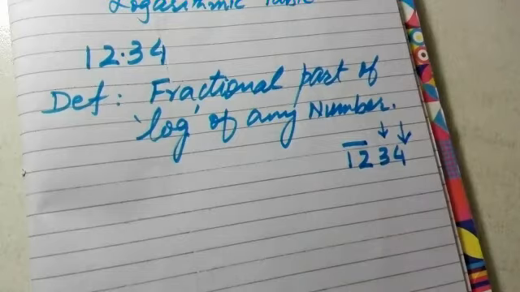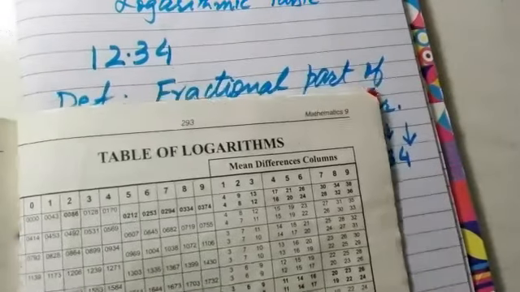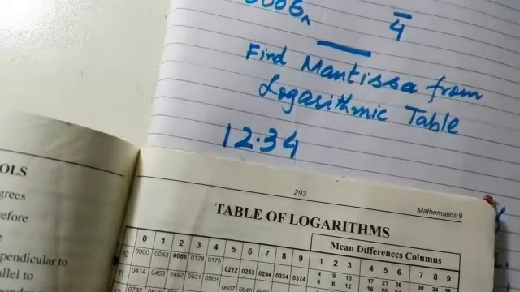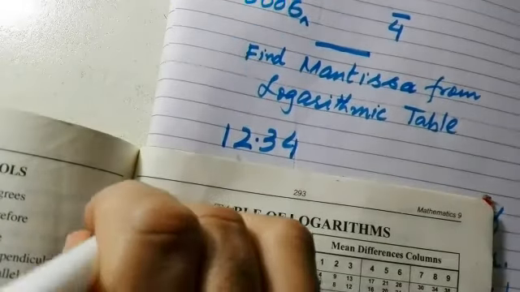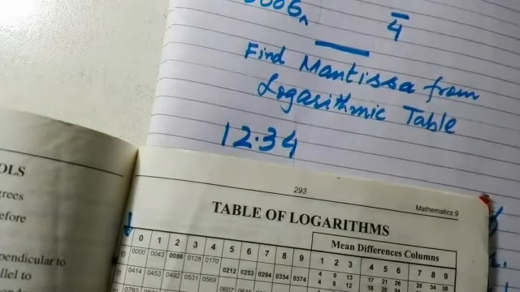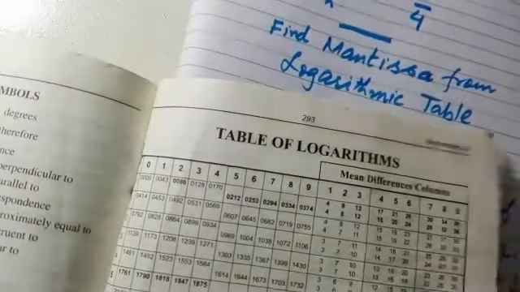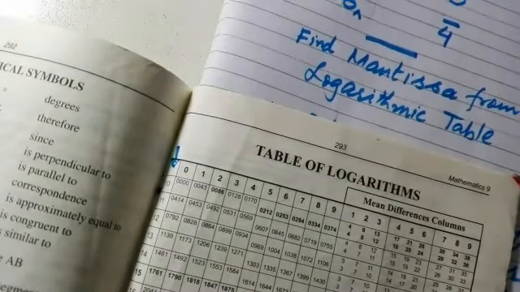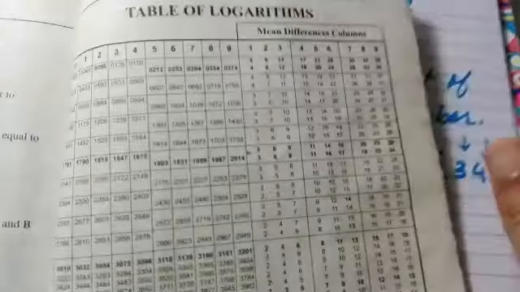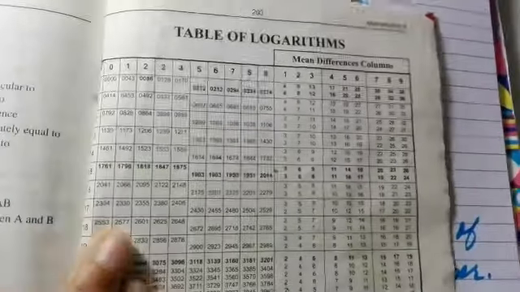How to see now? If I explain the logarithm table, you can see that this is a logarithm table. So first of all, this one where I have placed a sign, very much on the left hand side, these are the table values which we have to consult.